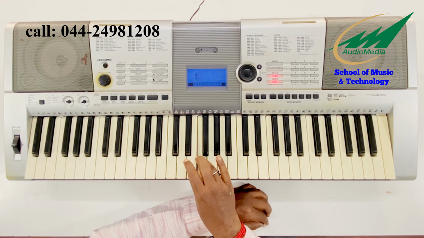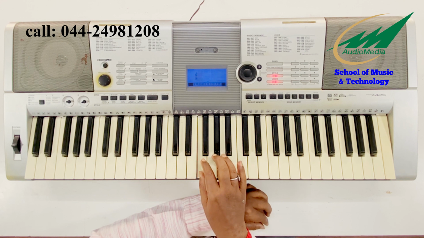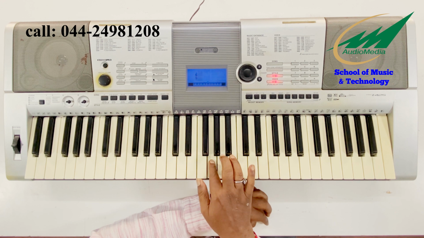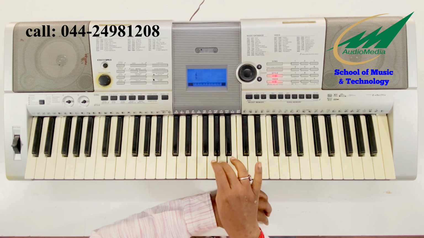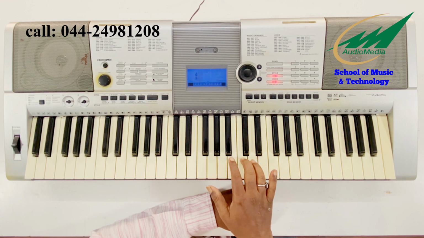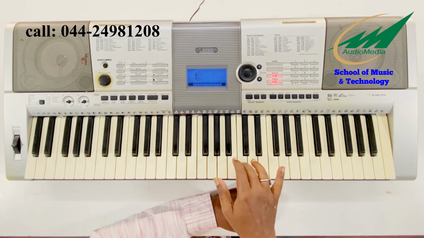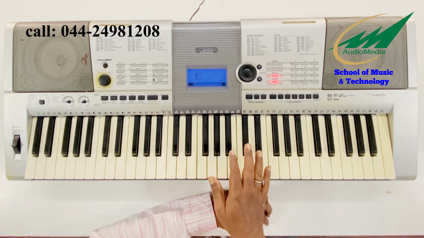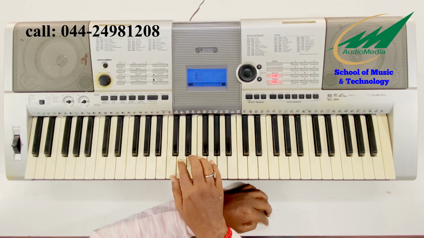So after F, there are three more tones. F to G is a tone. G to A is a tone. A to B is a tone. And then the top C is a semitone. So this is the constitution of a major scale, which is all the white notes on the keyboard.